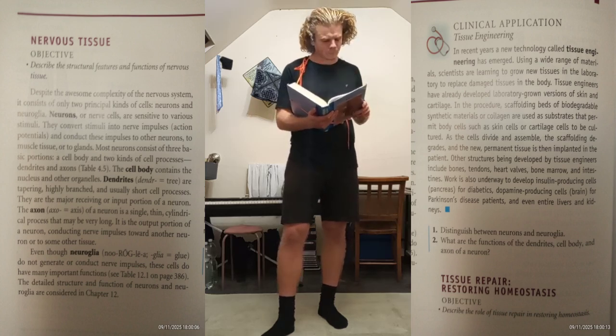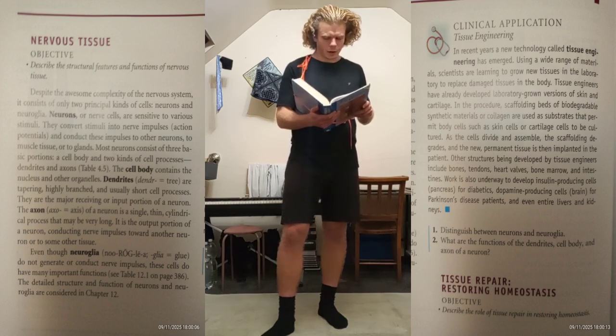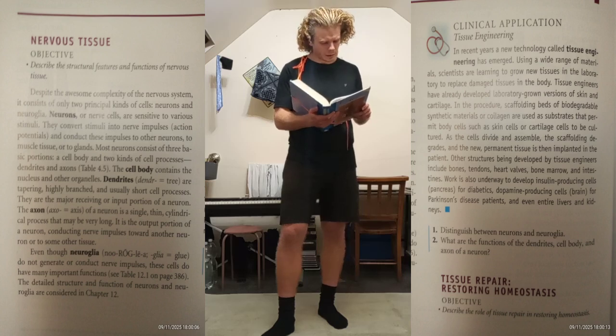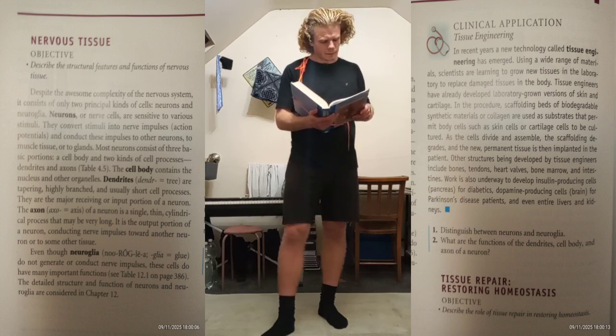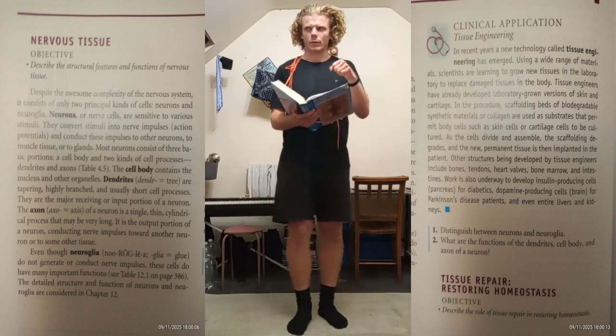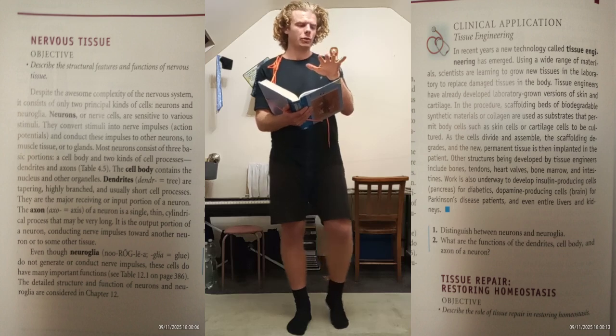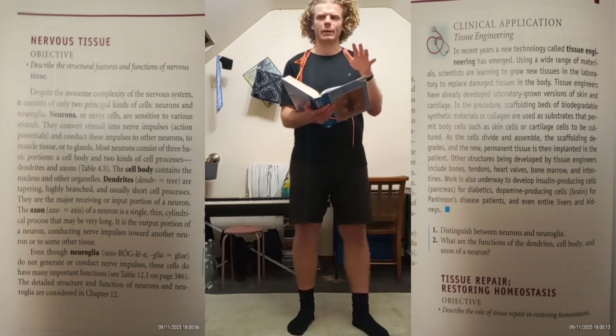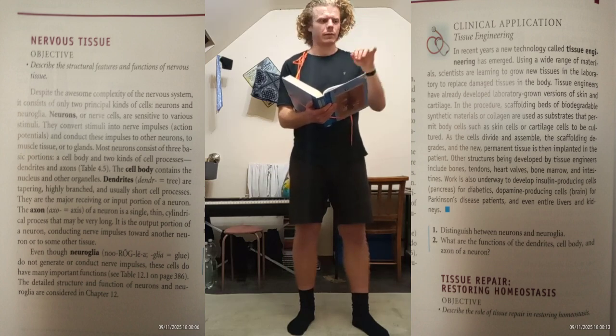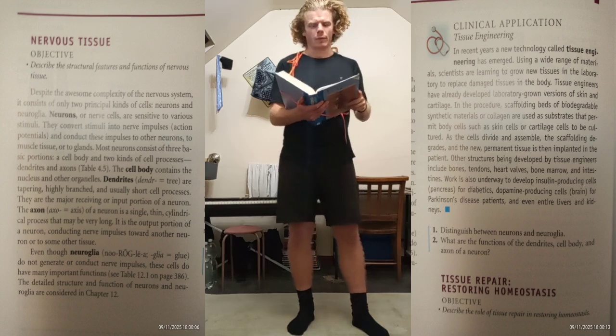Okay, these dendrites are shorter, and the axon of a neuron is a single, thin, cylindrical process that may be very long. Okay, we have just one of them. Okay, one axon and multiple dendrites? Probably. There's the cell body, with the nucleus in it and other organelles, and the thing has probably multiple dendrites. They are just there as processes, but they do the processing. And then there is the big axon that can be very long.